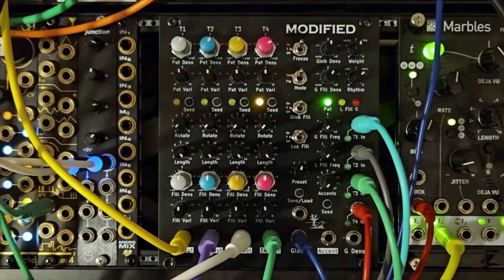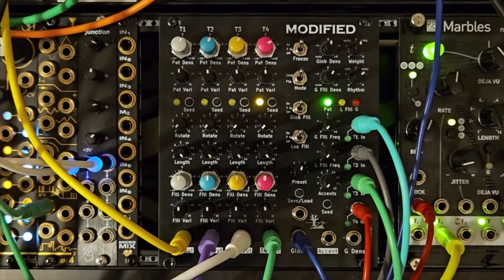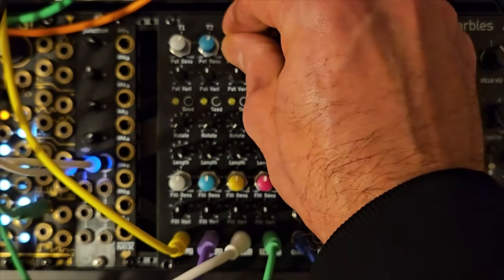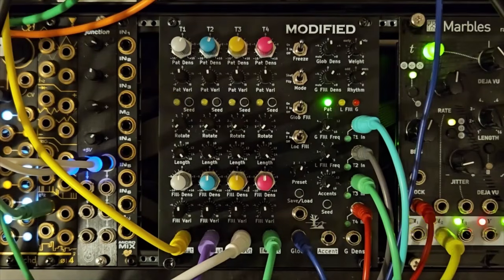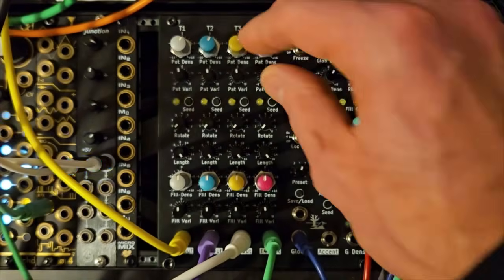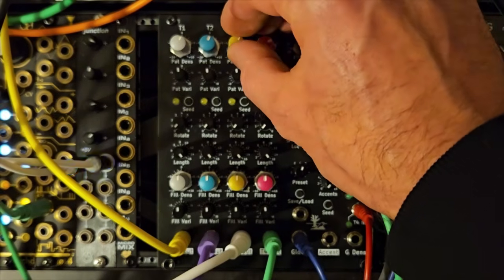And the changes you're hearing are based on random sequences for each channel running in the background, and at any time, if we are not happy with this particular random sequence, we can make a reseed for each channel by pressing the buttons just below.